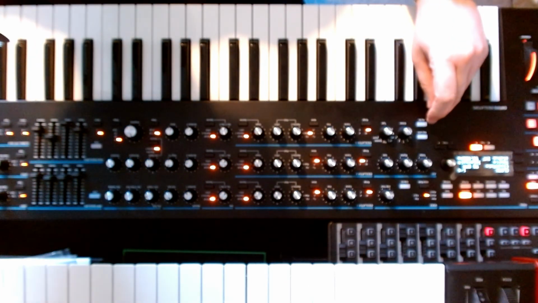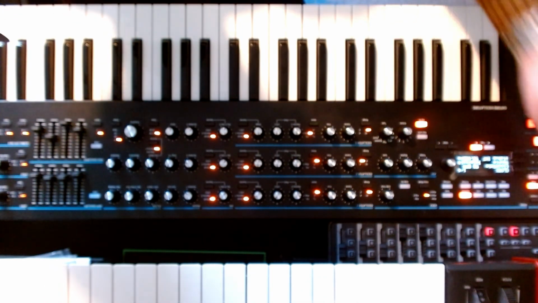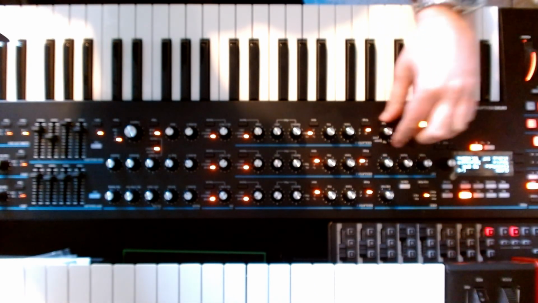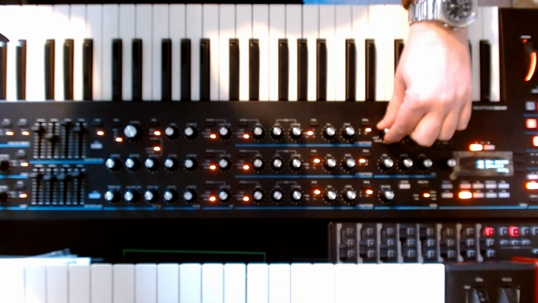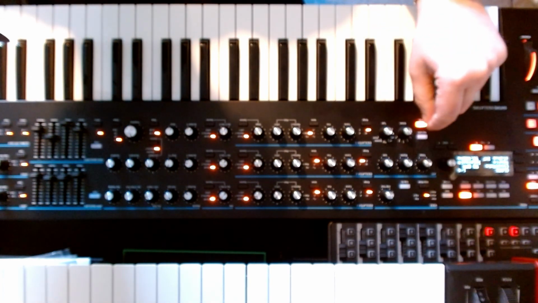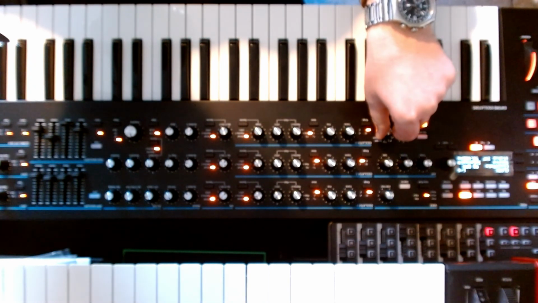One thing we must remember to do is actually switch the arpeggiator on, of course, and then we'll run our sequence and see if it works. That's going up. And in a minute, I'll switch it to going down.